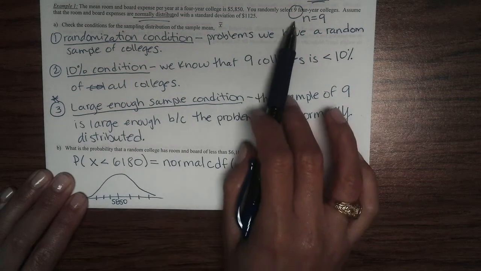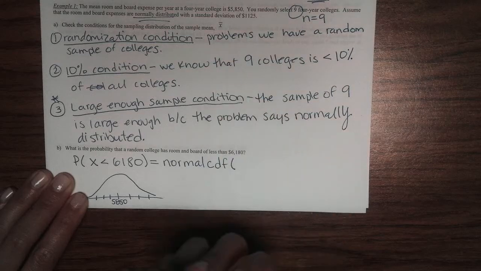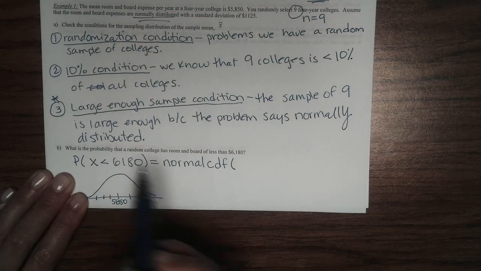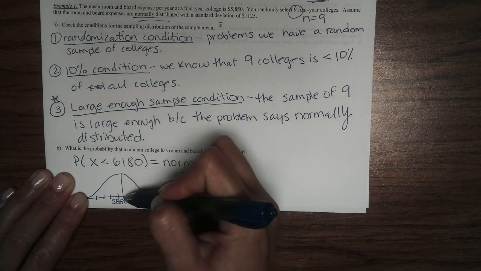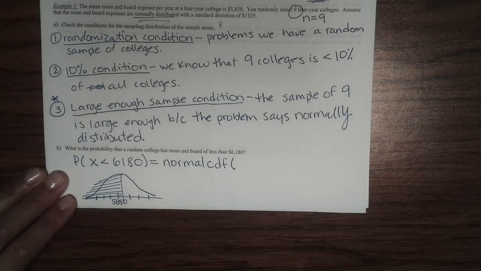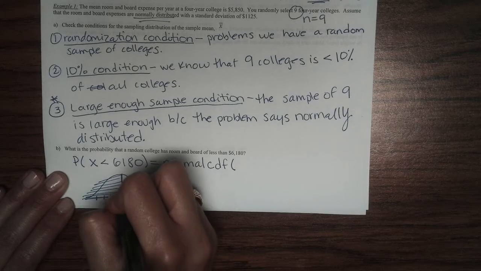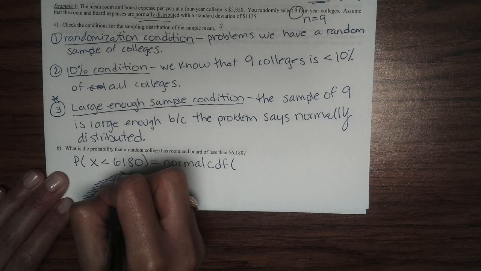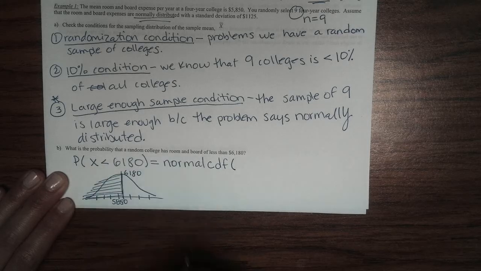Okay, and the standard deviation was like 1,000 something. So if you go to 6,180, I'm just eyeballing it right here, and you want to find the probability that X is less than 6,180, that means that you want to find the area to the left of 6,180.